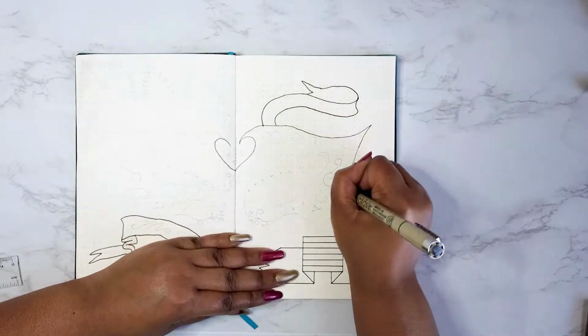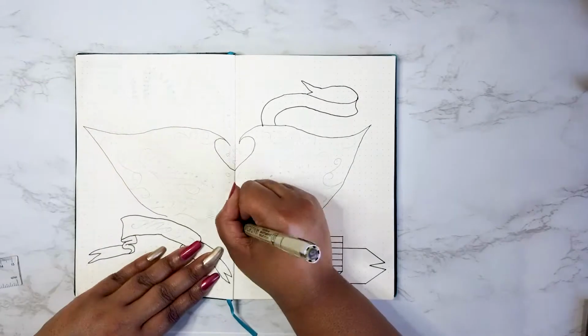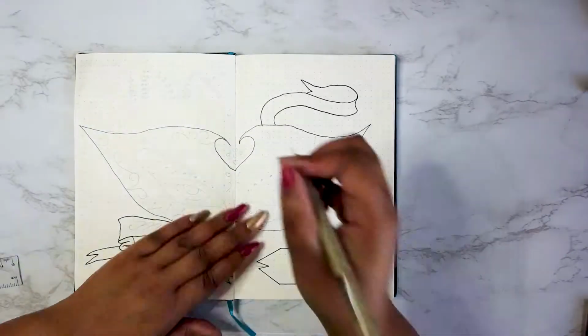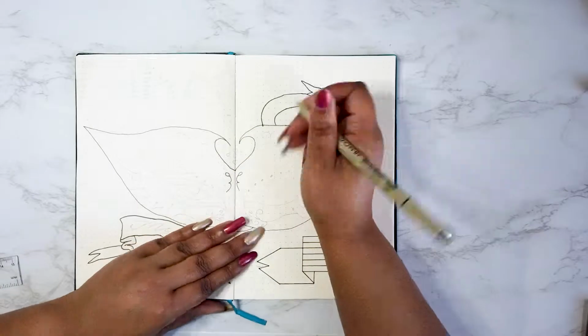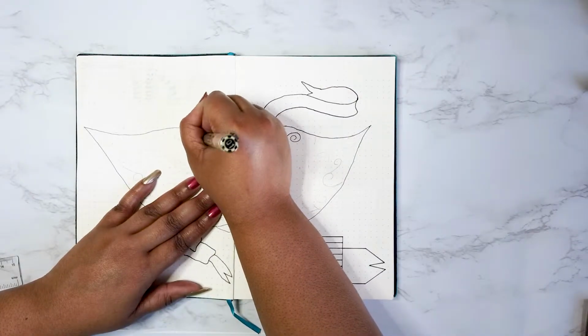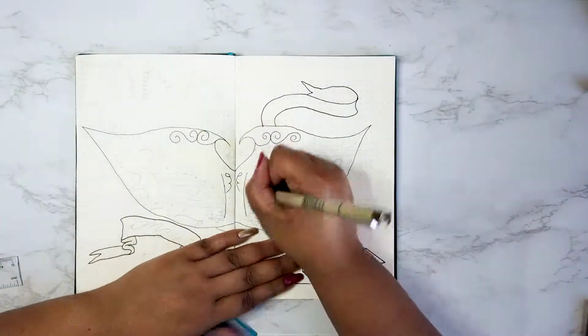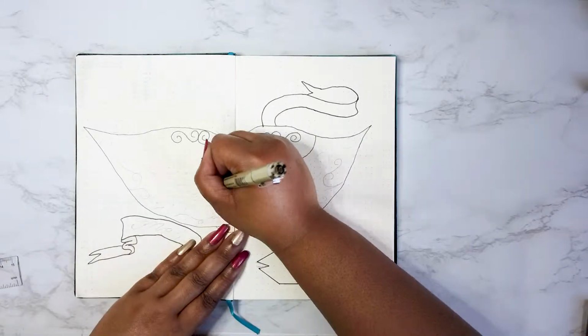And now I'm actually starting on the mask itself. I tried to make it as symmetrical as possible, but that turned out to be kind of impossible. My art is not that advanced. I'm pretty much a beginner, and I chose this theme to really challenge myself.